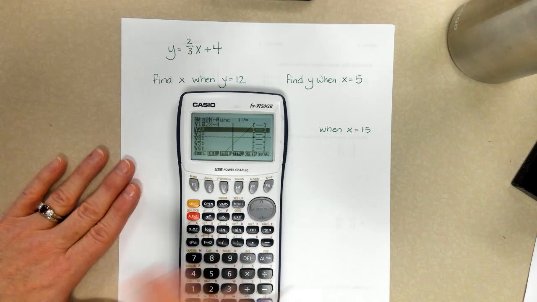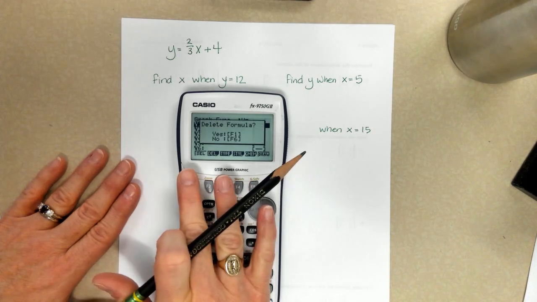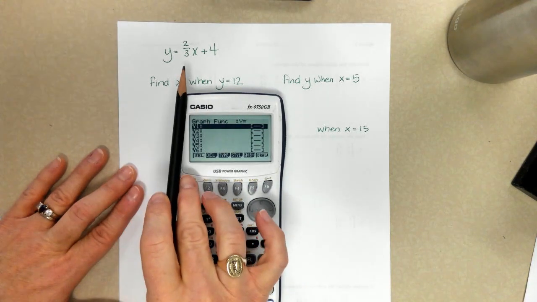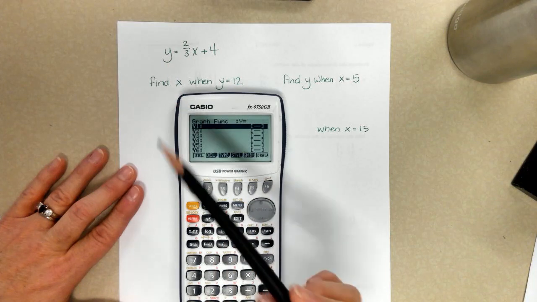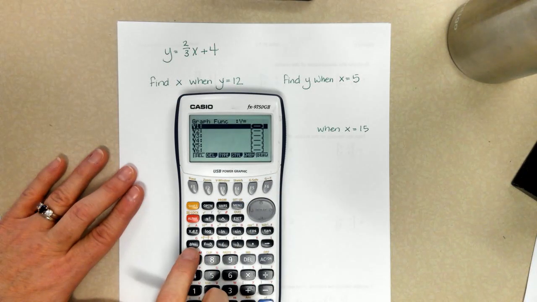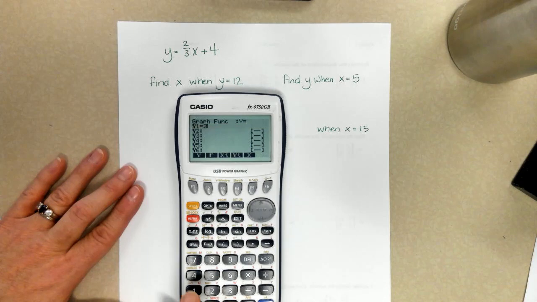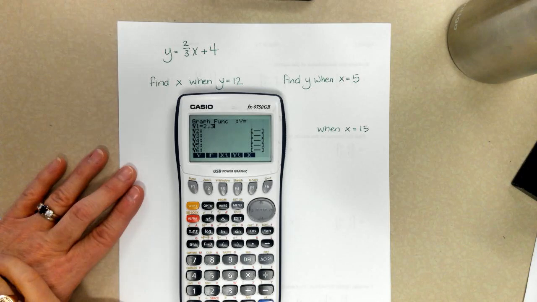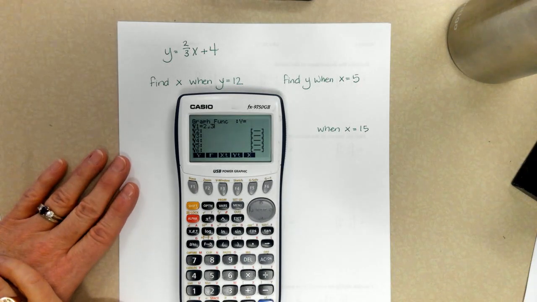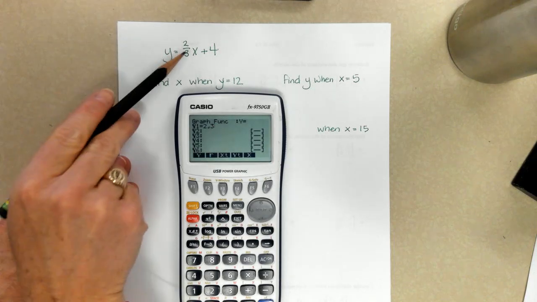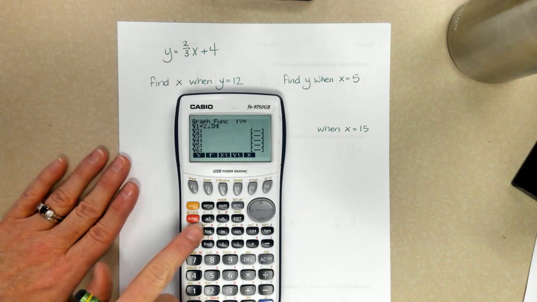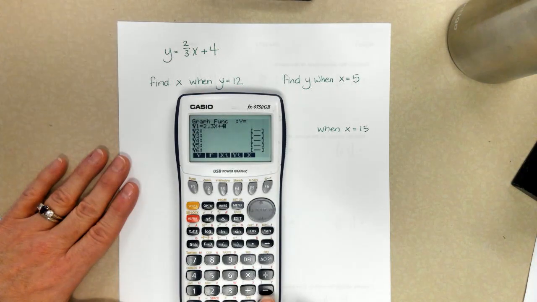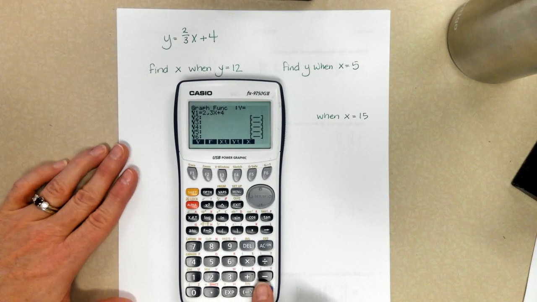This popped up, so I need to press exit and delete it by pressing F2 and then F1. And now I want to enter this equation. If I want to enter a fraction in my Casio, I have a fraction key for it, this ABC right here. So I'll press the 2, and then I press the ABC. Now it knows where the fraction bar was, and then I'll press the 3. That's what 2/3 is going to look like in a Casio. The X, remember, is this variable key, and then plus 4. So plus 4, press EXE to store that.